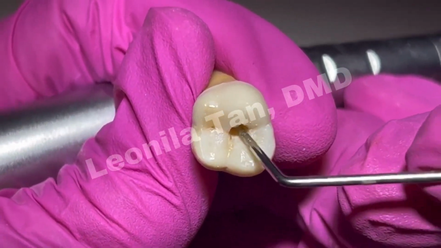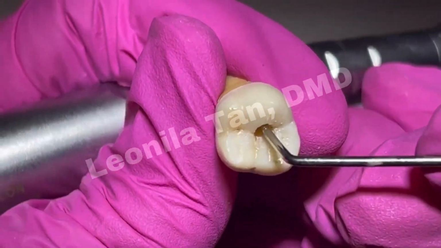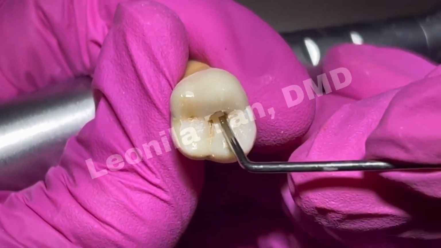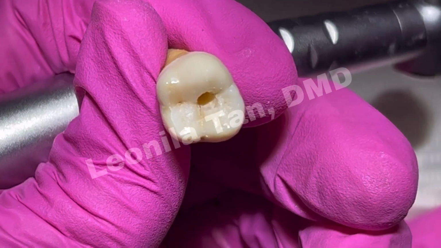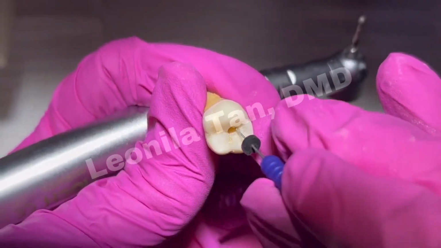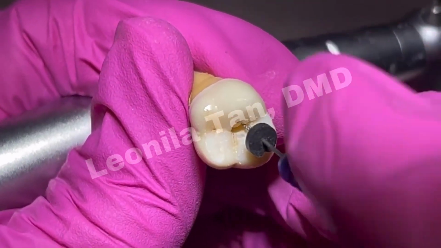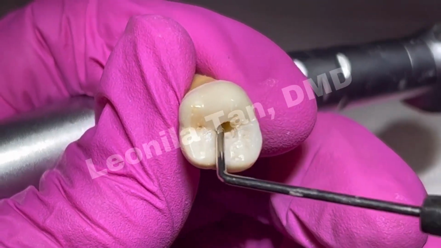So here, I feel I'm already very near the drop, or if not, with my probe I believe I'm able to enter. Let's check if it does go in. Yeah, it goes in. Notice as you enter, it's very important that you frequently probe.